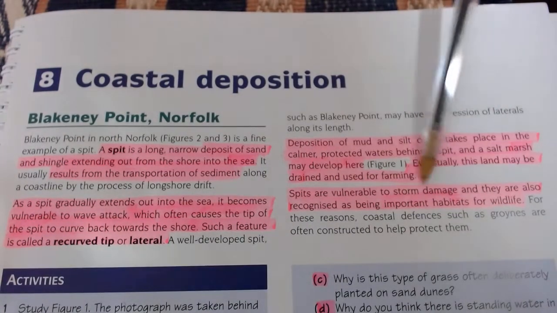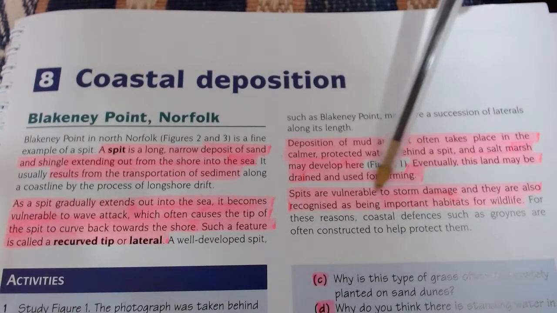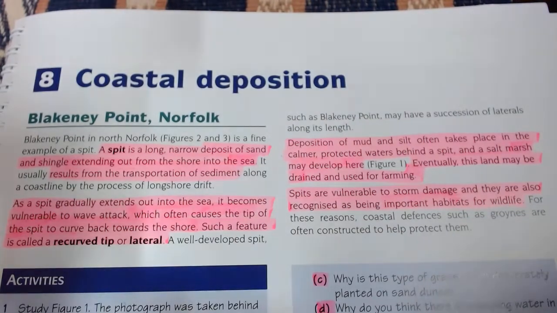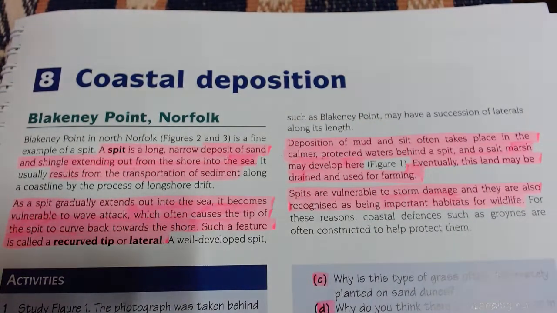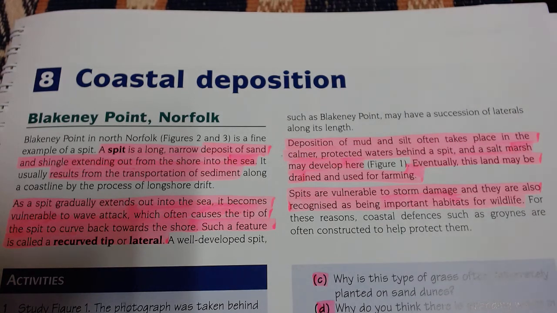Spits are also vulnerable to storm damage, and they are recognized as important habitats for wildlife. The photo at the bottom of the page shows the end of a salt marsh or swamp behind a spit, and it becomes a very important habitat because it's a protective area for sea life, bird life, and small animals as well.